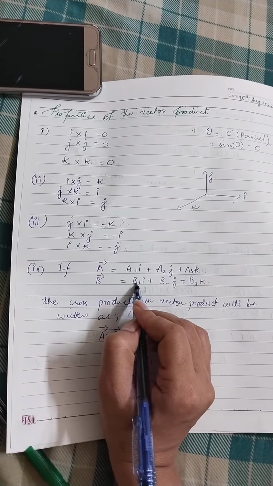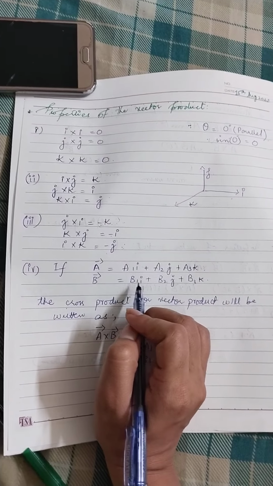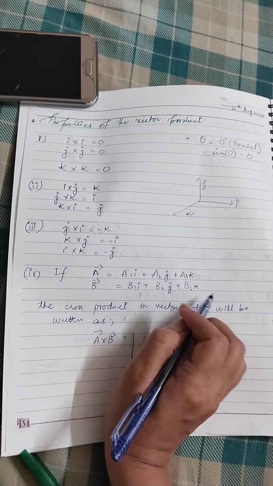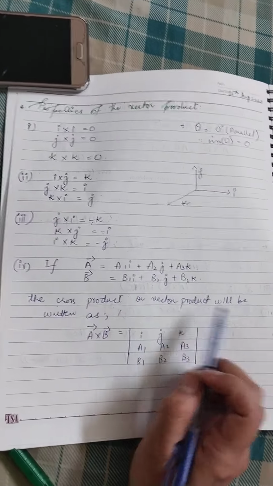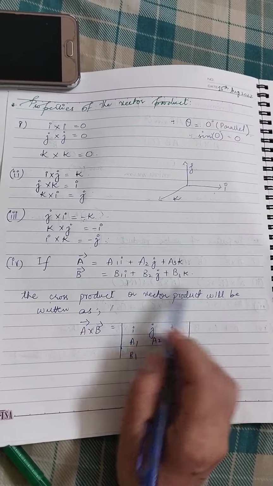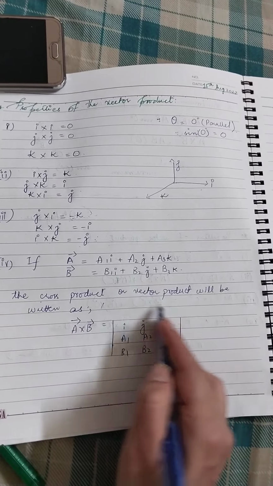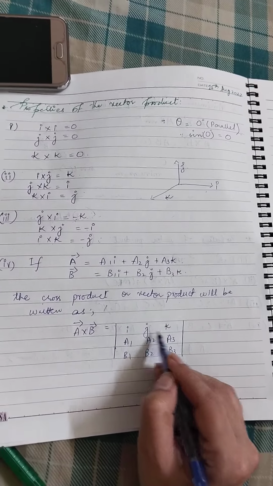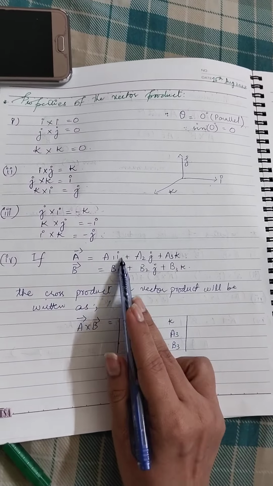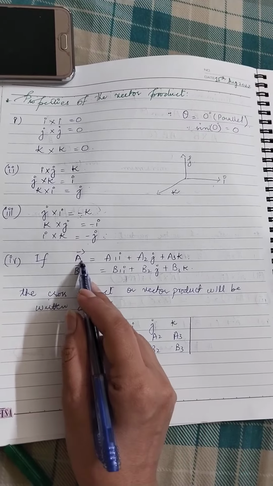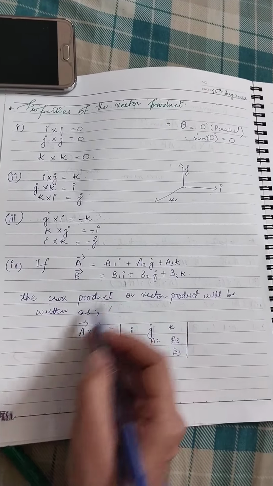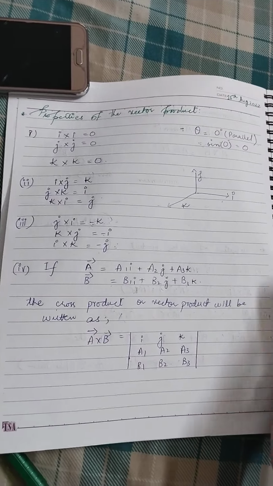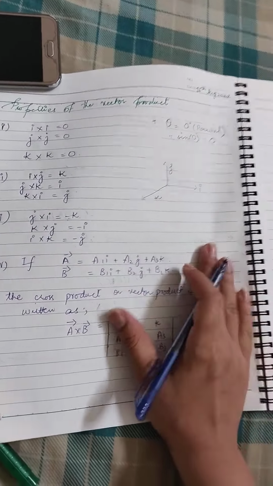And the vector b is also written the same way, with its components and its unit vectors i, j, and k. How are we supposed to find the cross product or vector product? We are supposed to write it in matrix form, like this. First write the unit vectors i, j, k, then the components of the first vector and the components of the second vector. How we are supposed to solve it, we will learn in a later video.